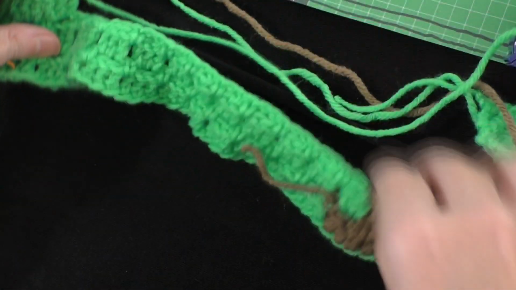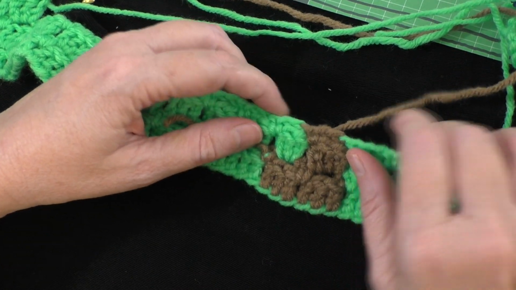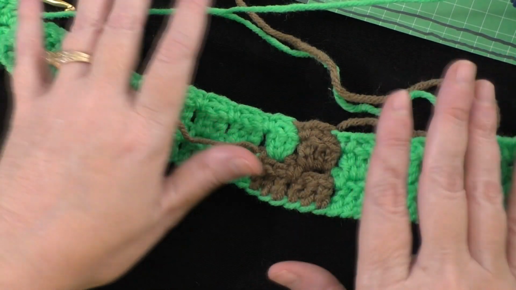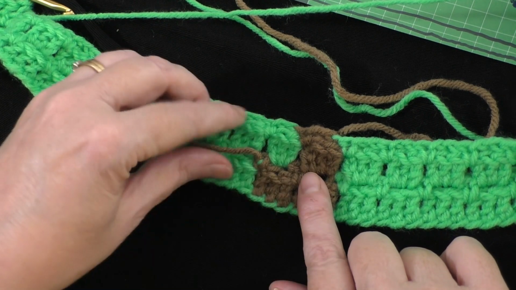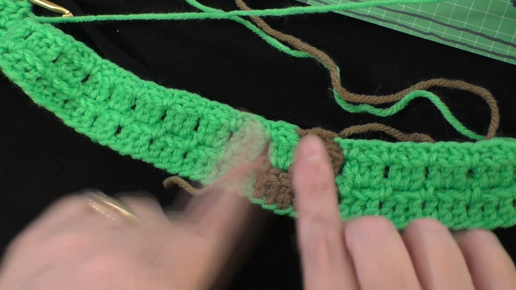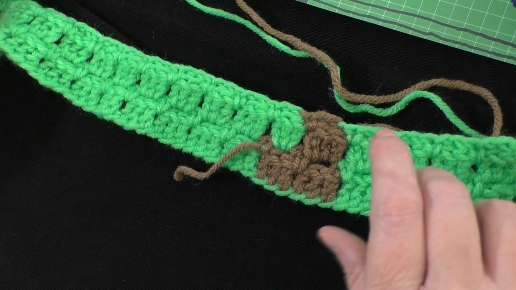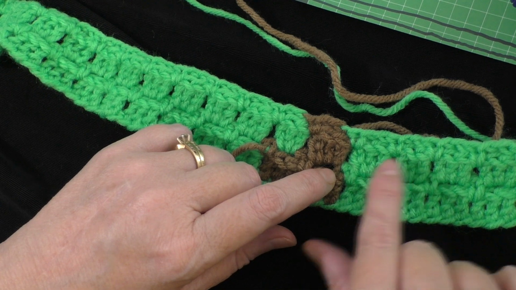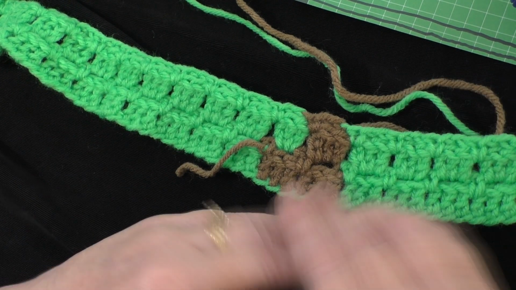Now, if you need to rewind to see how we do the color changing and how we carry the yarns, then feel free to rewind or watch the video again to get the technique down on how to change colors and how to carry the yarns where you need to. I wouldn't carry over the yarn more than about 2 blocks before just cutting it and starting again at a new spot.